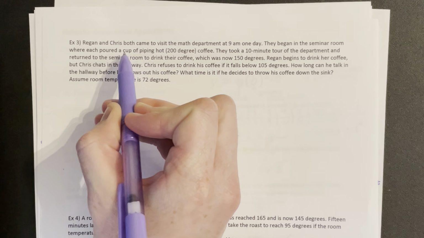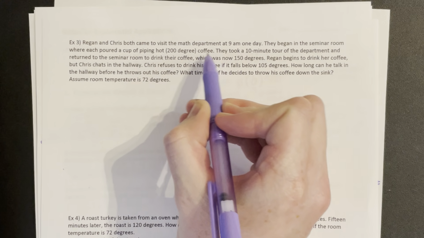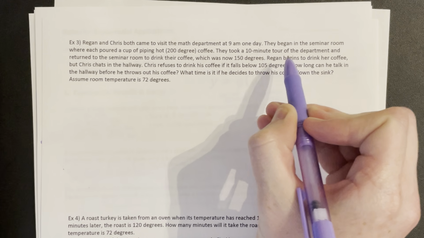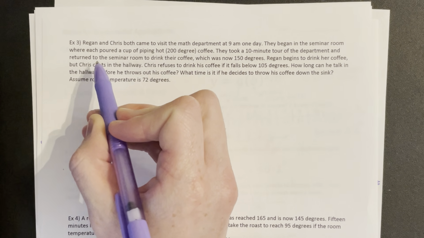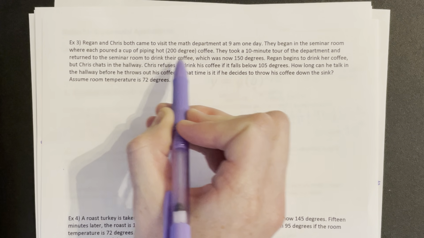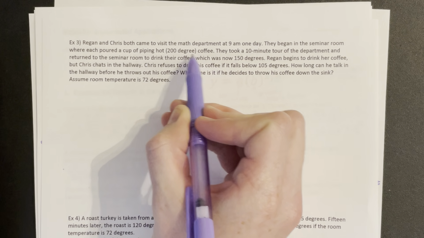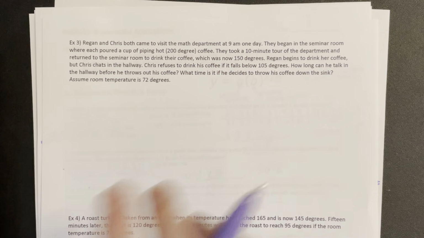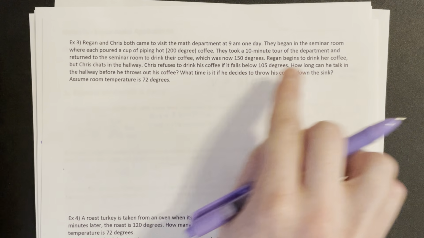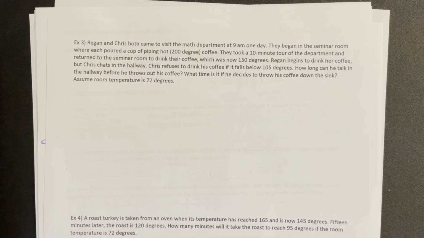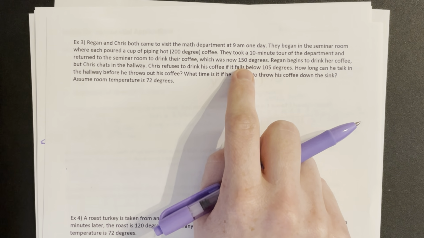So Reagan and Chris both came to visit the math department at 9 a.m. one day. They began in the seminar room where they each poured a cup of piping hot 200-degree coffee. There's our initial amount. They took a 10-minute tour of the department and returned to the seminar room to drink their coffee, which was now 150 degrees.